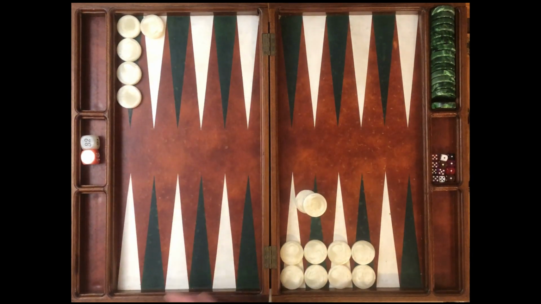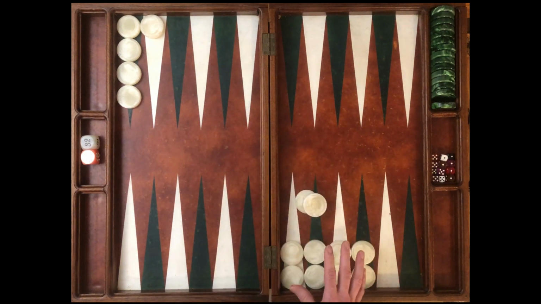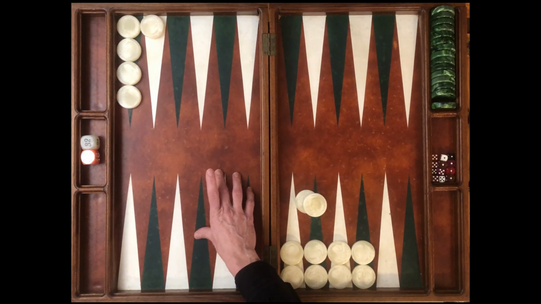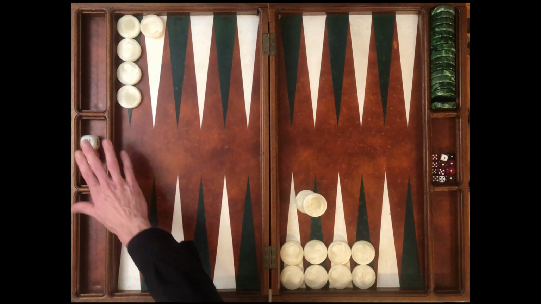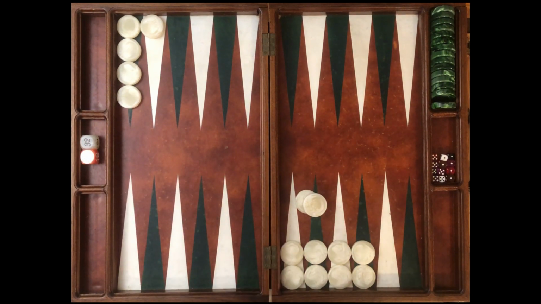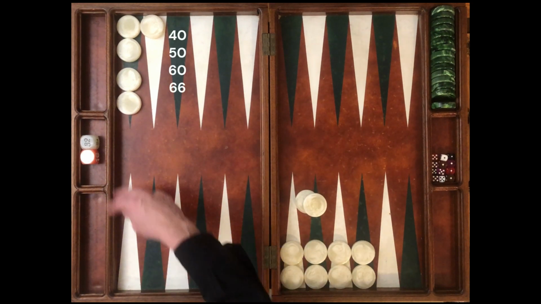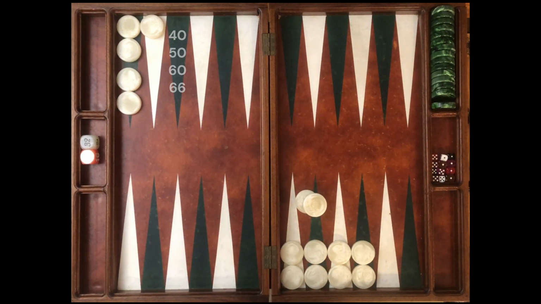6-4, great escaping roll, and you get to the point in the game where you decide you need to know what the pip count is because you're looking at cube action. How would we count this? 40, 50, 60, and 6 is 66. Very easy.